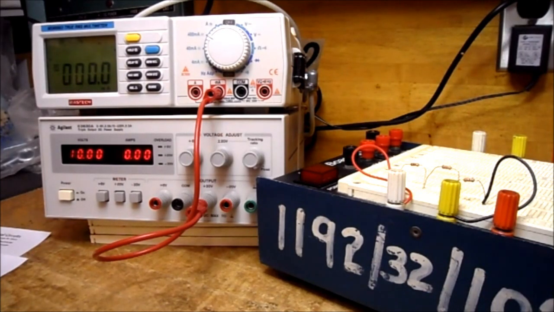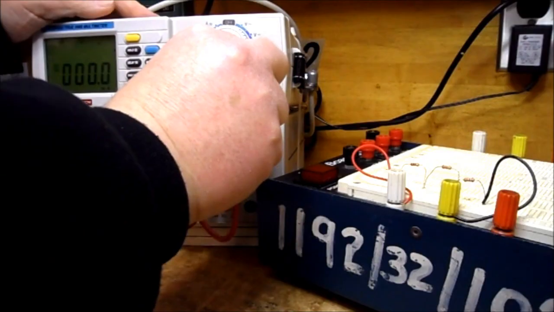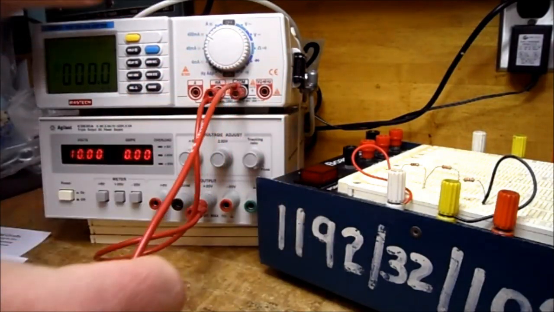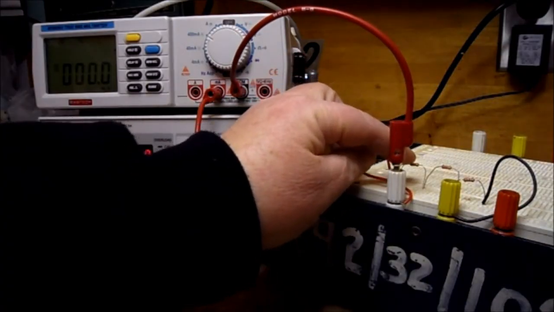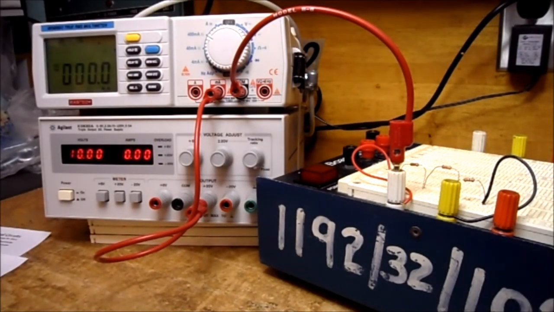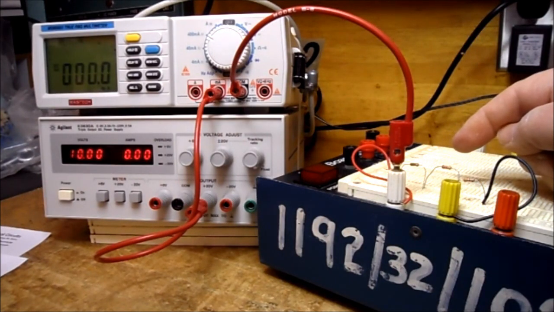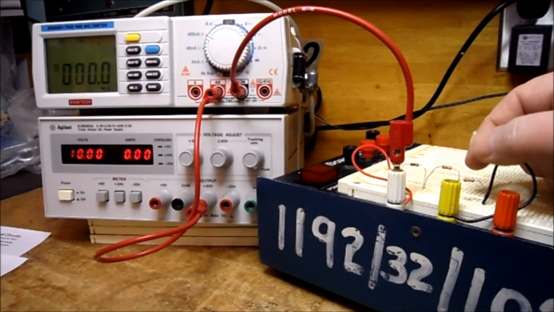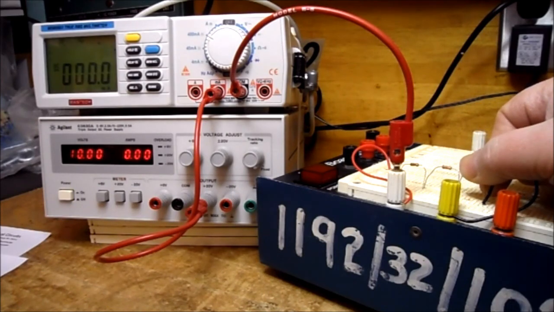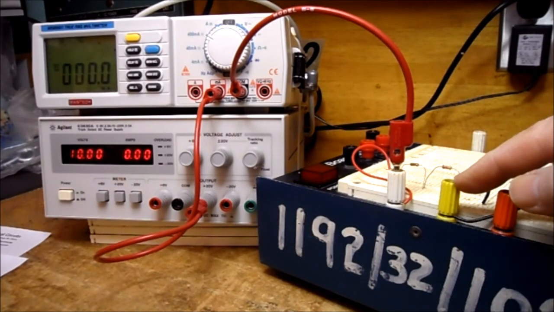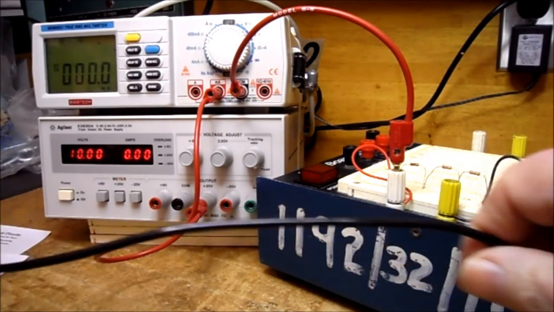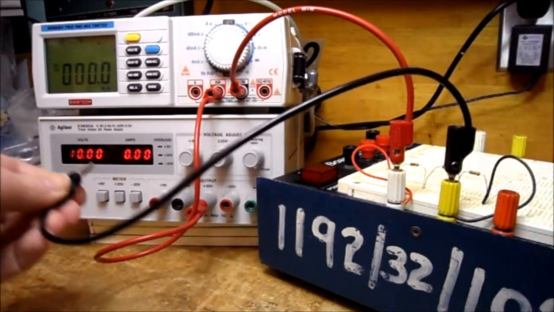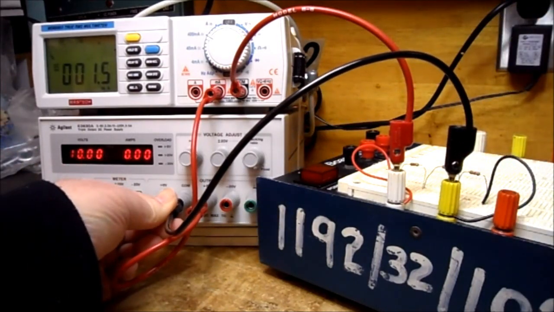Now we're going to use another lead to come out of our ammeter and go to our first resistor. And our first resistor is the 1K ohm resistor. And we already have it connected to the 2.2K, which is connected to the 3.3K, which comes back to this black wire. So from the black wire on our circuit, we're going to run a banana lead back to the common on our power supply.